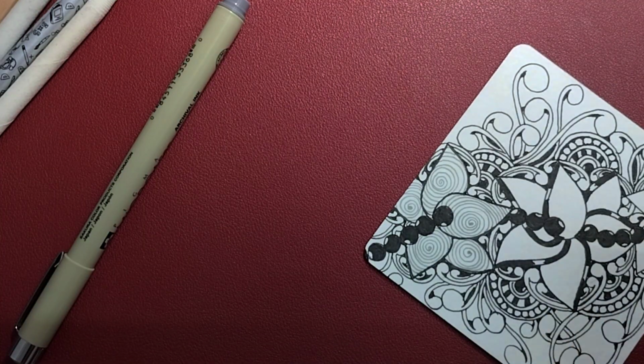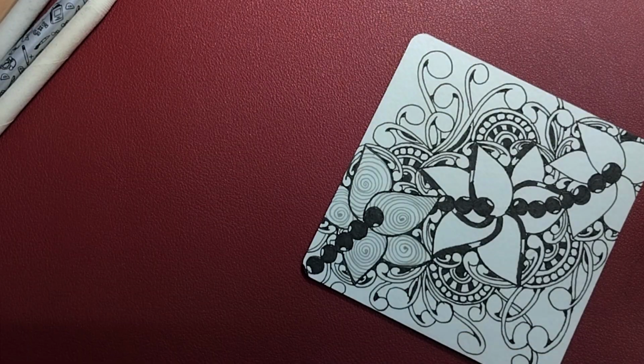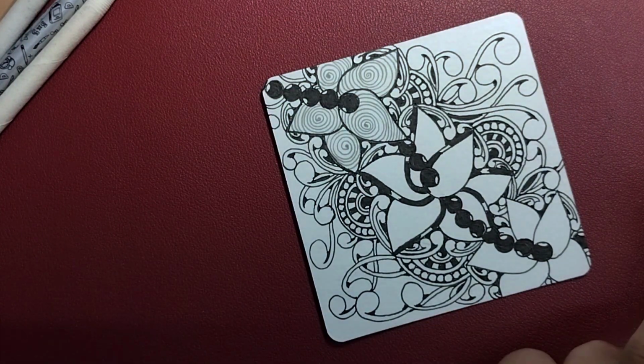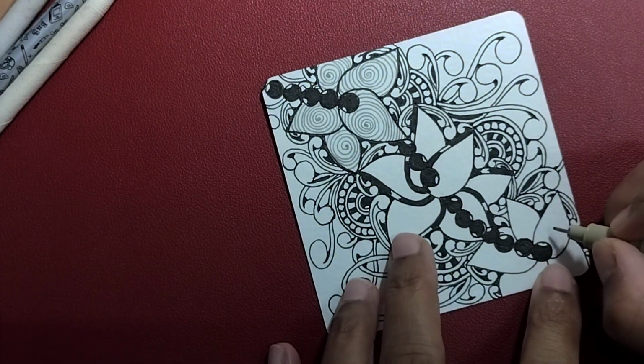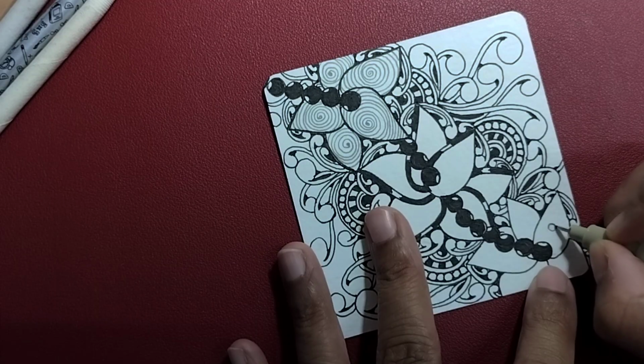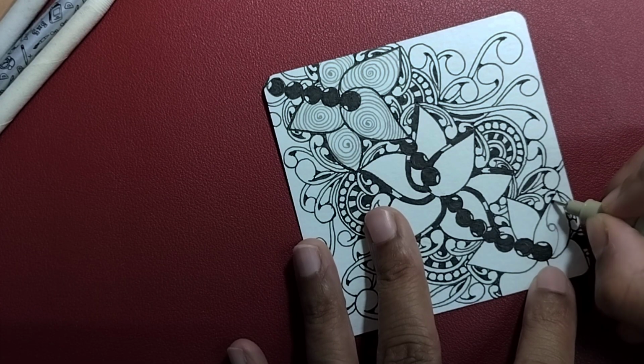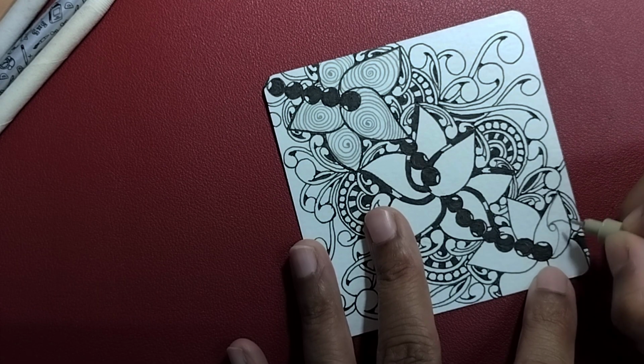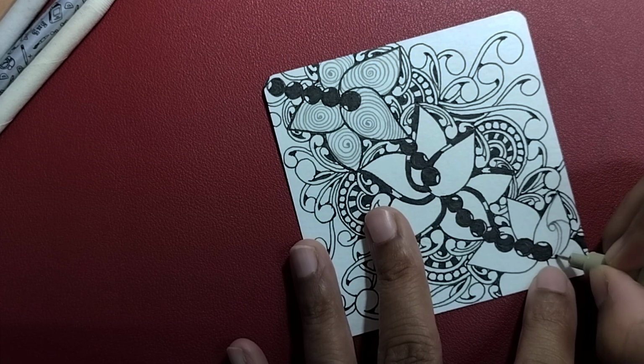Yeah, so that's the second one, and you can do again some kind of a texture in the third one also. So let's see, we can add something like this.